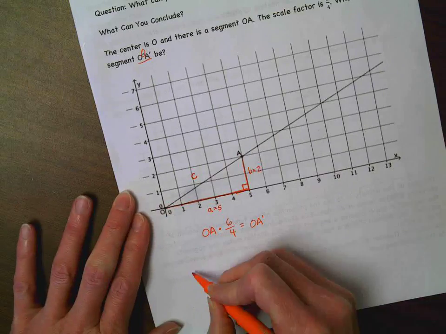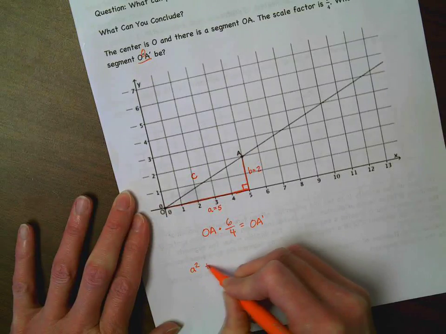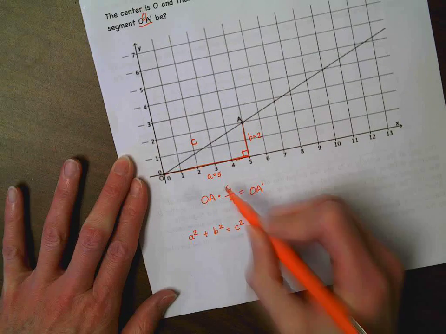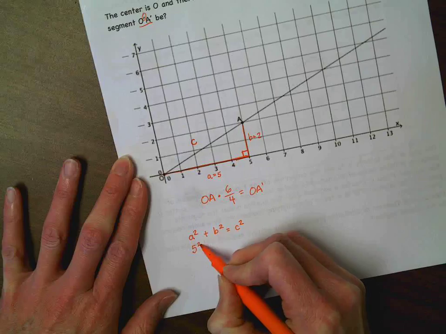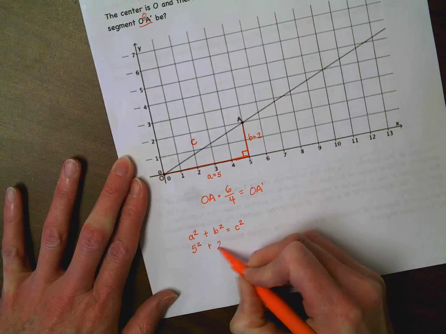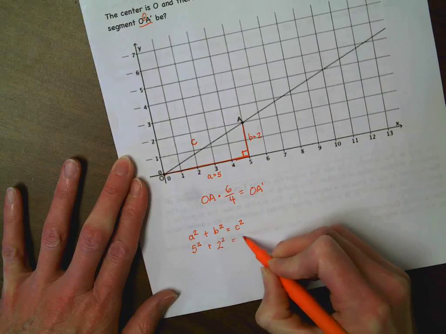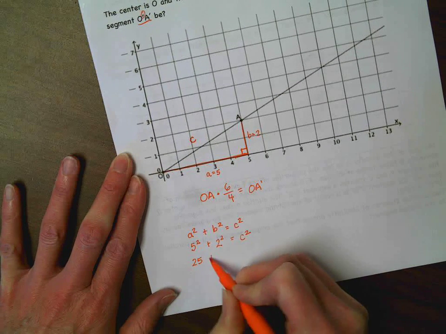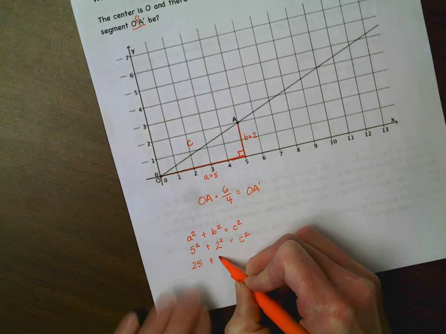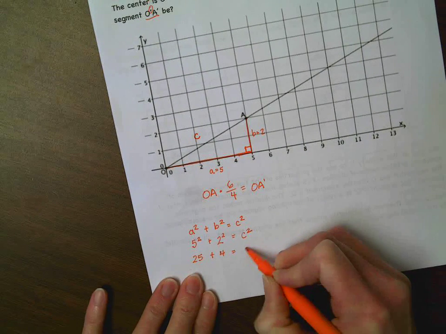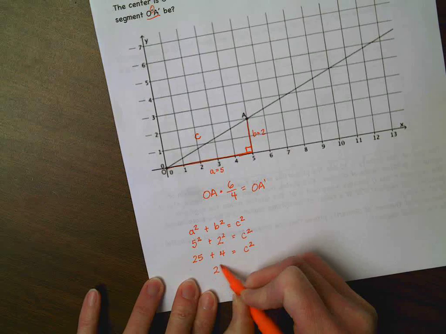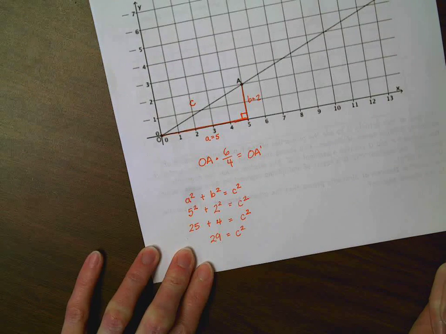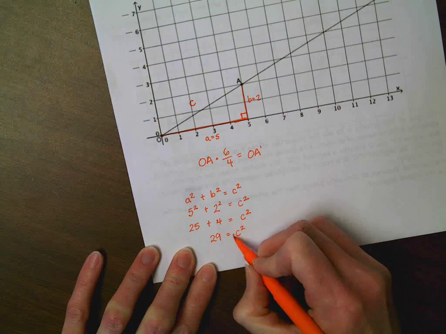And now we remember our Pythagorean theorem: A squared plus B squared equals C squared, correct? So we have A, which is 5 squared, plus B, which is 2 squared, equals C squared. So 5 squared is 25, 2 squared is 4, so that's 29 equals C squared. And then what we're supposed to do to figure out C is take the square root of both sides.